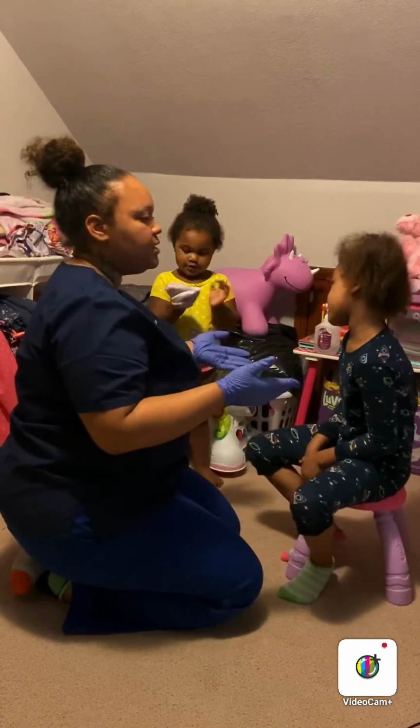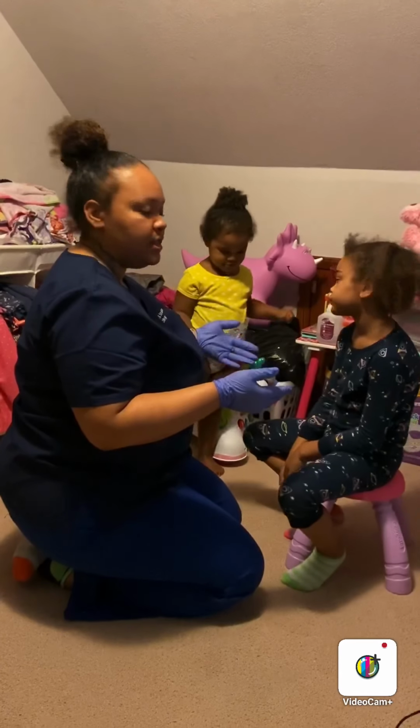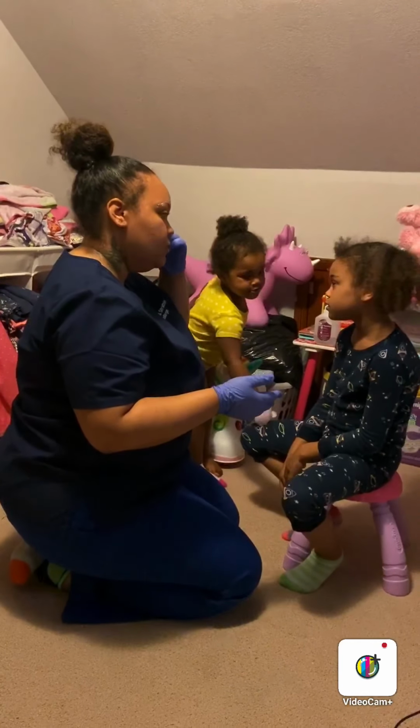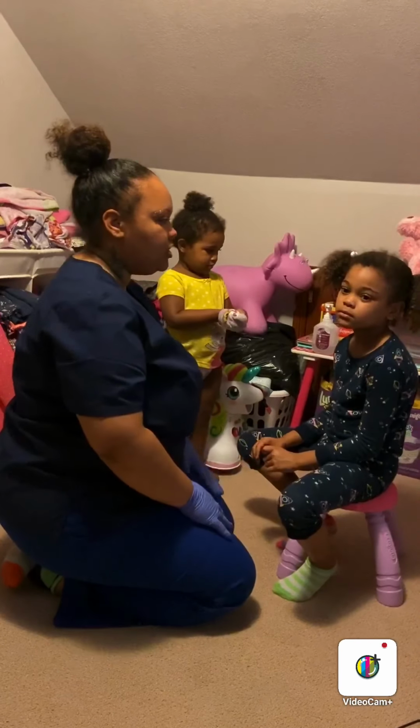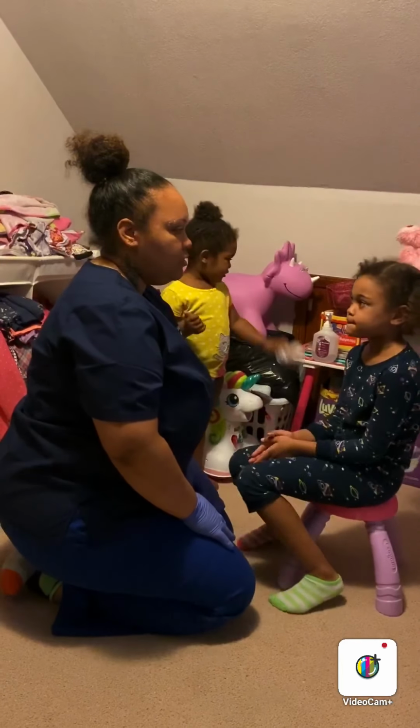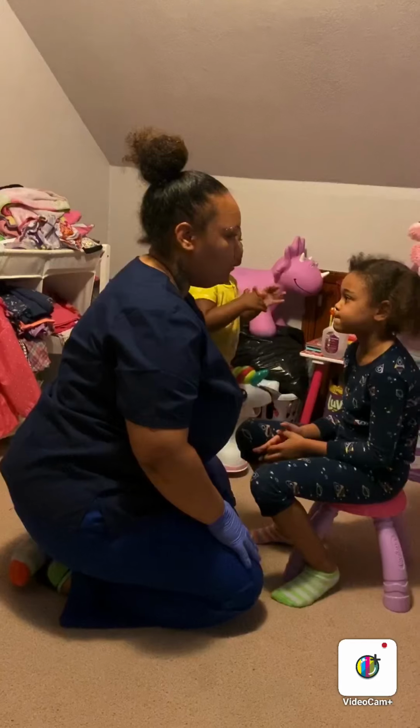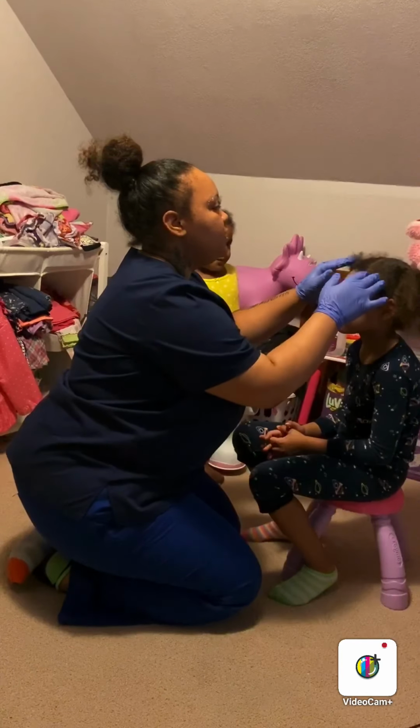So upon a visual examination, I'm going to look for any discoloration of her skin, any pigmentation, any erythema.